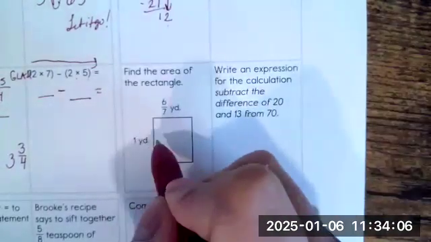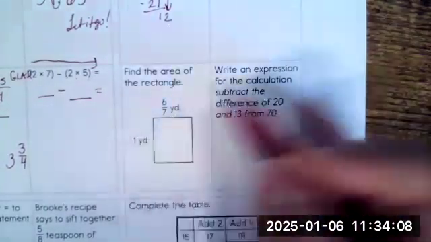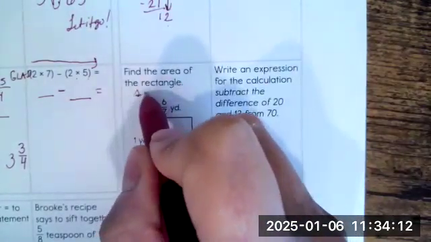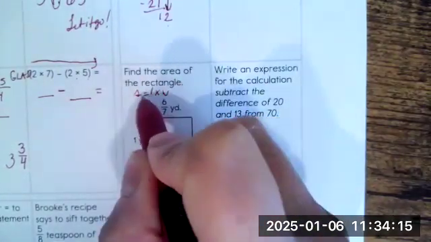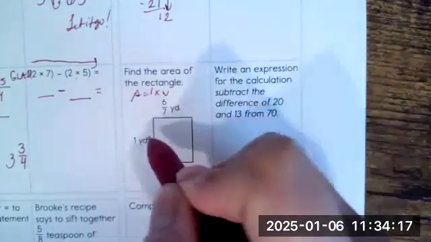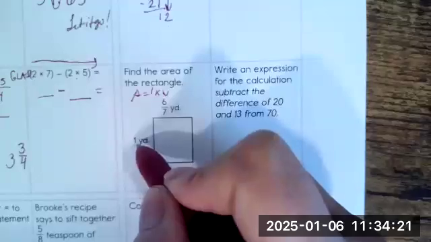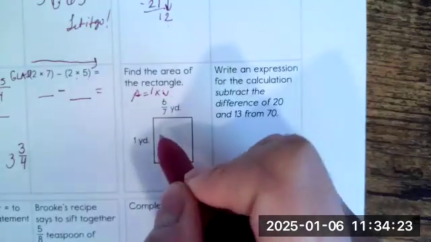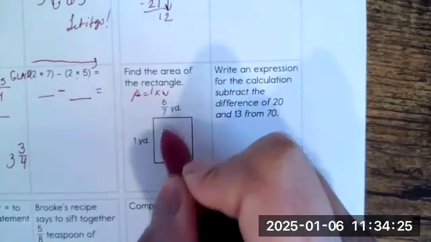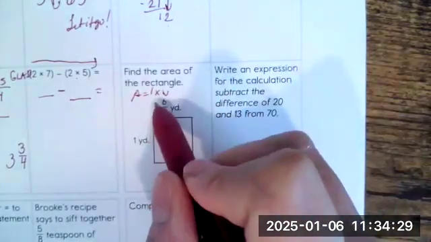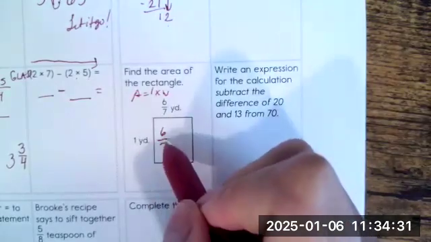Okay, now we're going to find the area of the rectangle. Oh, look at this. We've been practicing this in our class in math. And here you go. Here's an area of the rectangle. Remember, area equals length times width. And so we're just multiplying 1 times 6/7 yards. Well, that's funny, because we know that anytime we multiply 1 by another number, it's just going to stay that same number. So you have 6/7, right? 1 times 6 is 6, and 1 times 7 is 7.